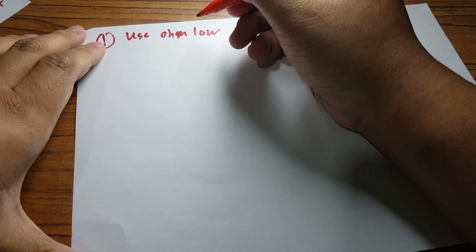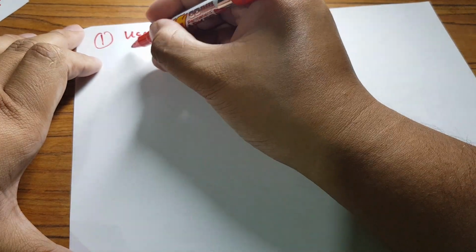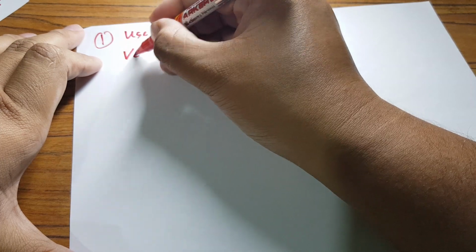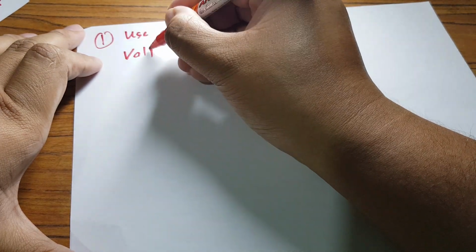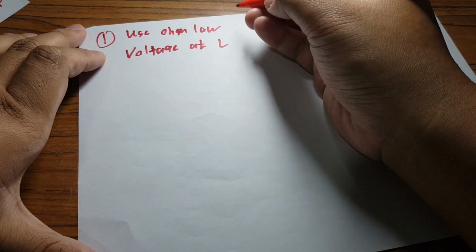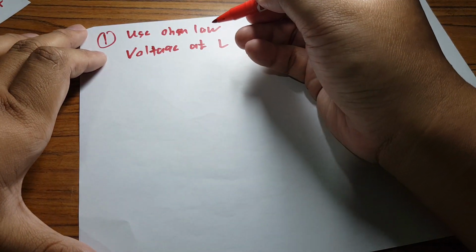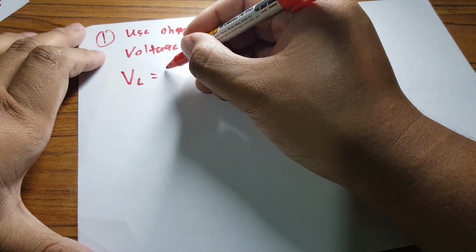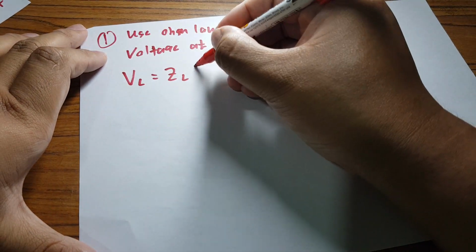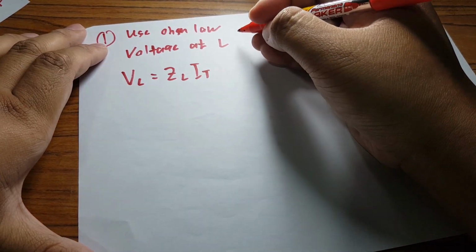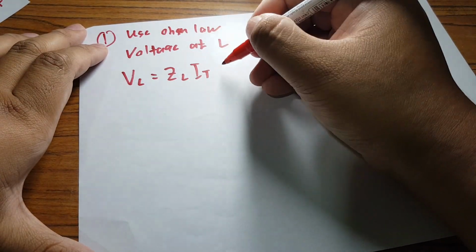This is the easier one. So if the question asks to find the voltage at L, you just VL equals ZL multiplied by I total, because this is a series circuit, so the current will be the same for each one.